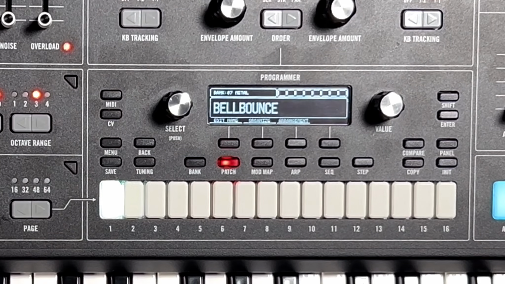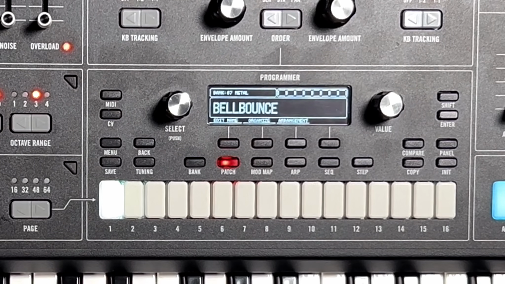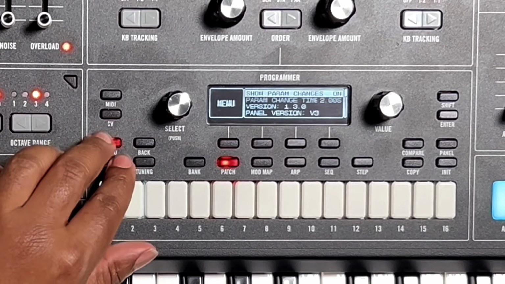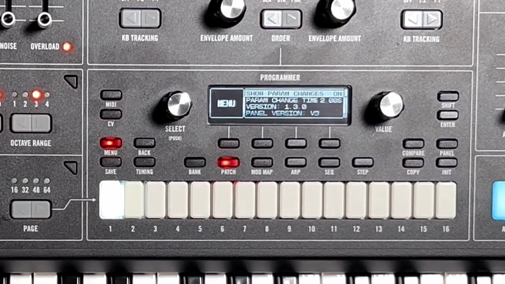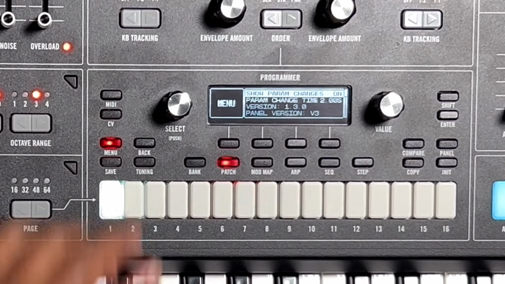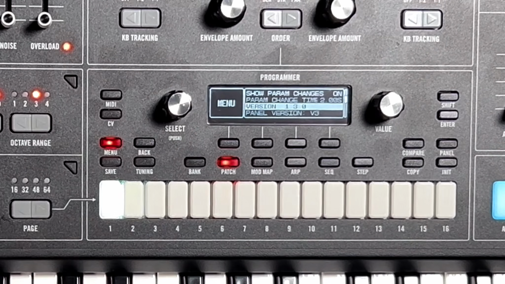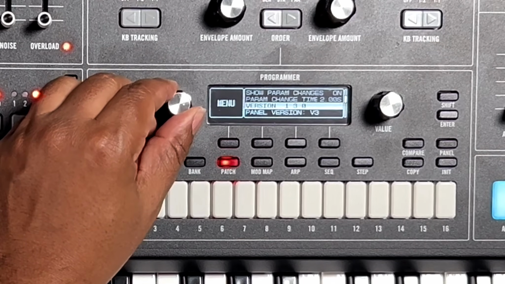Okay, the Moog Muse has been restarted. Let's check the firmware to make sure that it has taken. So we go into the menu and we see version firmware 1.30, panel version 3. So we know the firmware has been taken successfully and everything appears to be working.